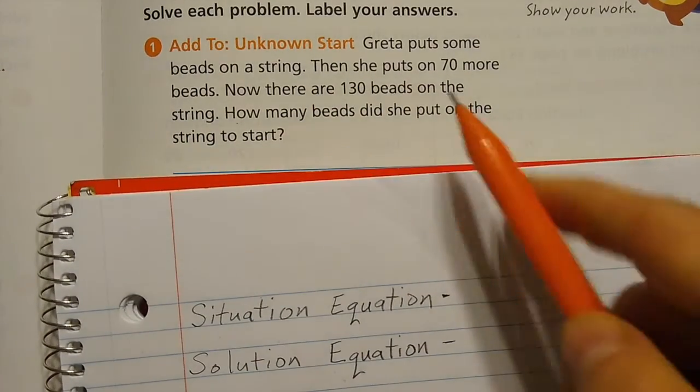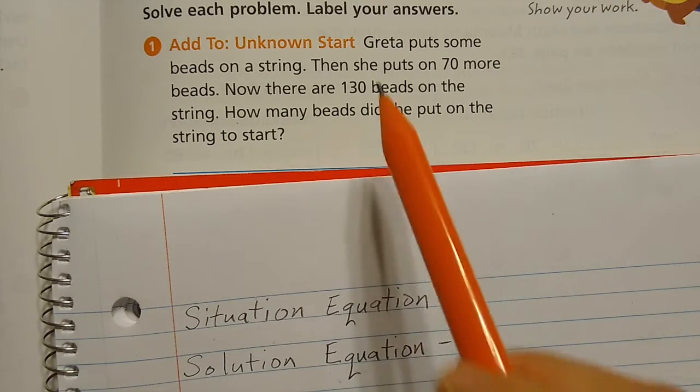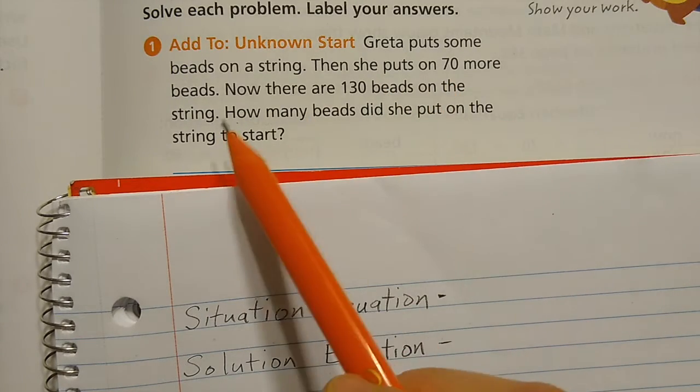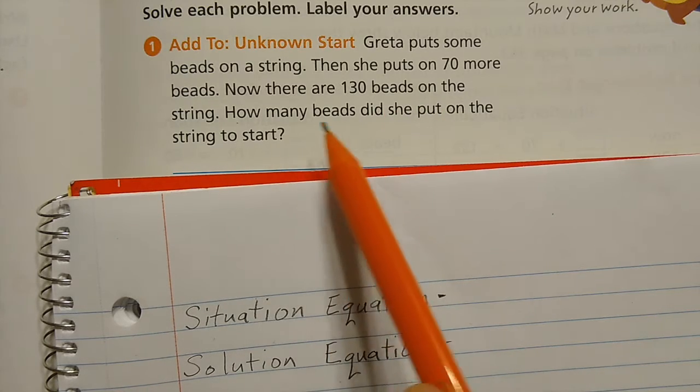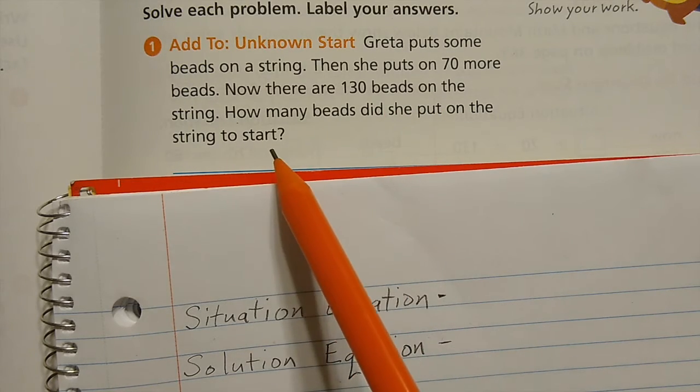It says, Greta puts some beads on a string. Then she puts on 70 more beads. Now there are 130 beads on the string. How many beads did she put on the string to start?